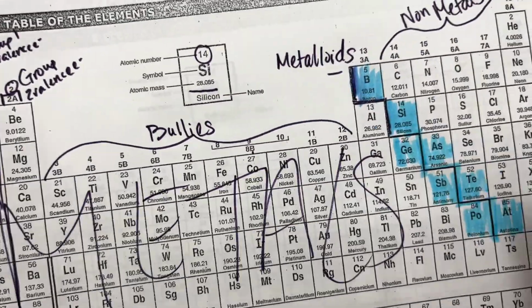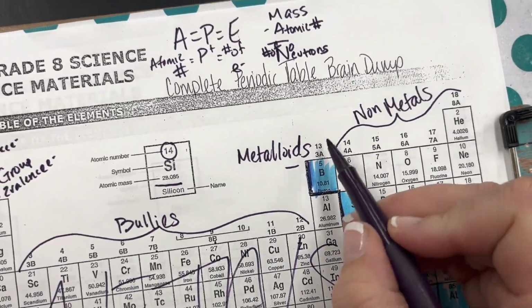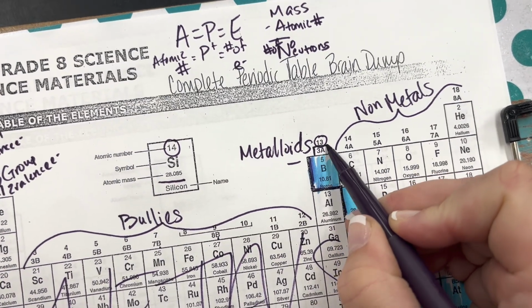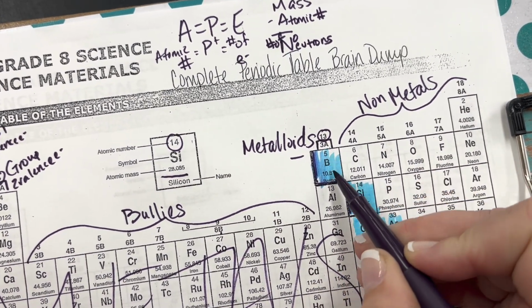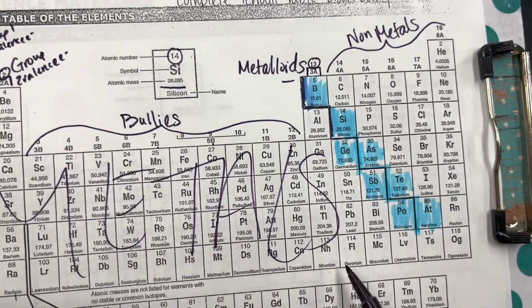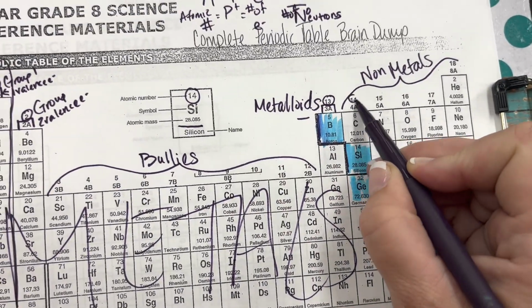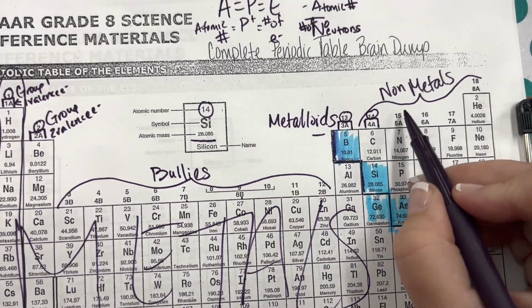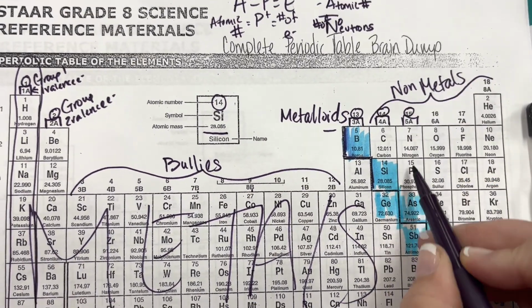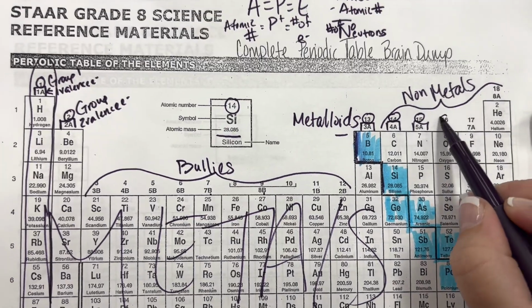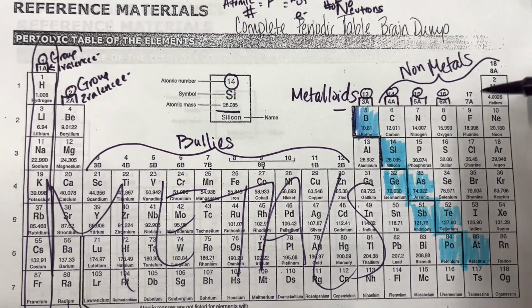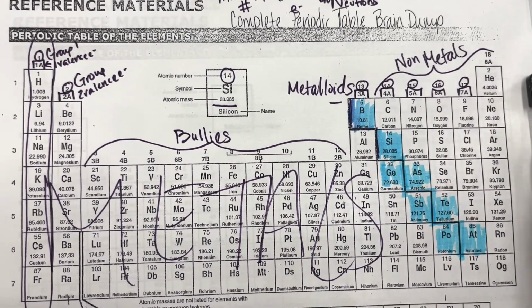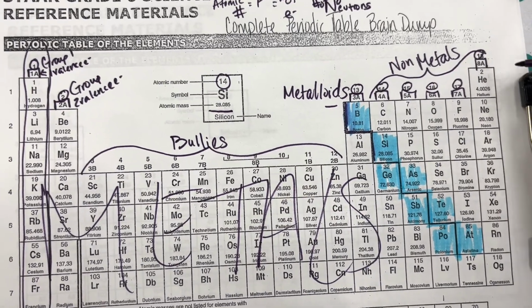So then we skip over to this side of the periodic table, and we learned that this is group 13 with 3 valence electrons. So everything in this group has 3 valence electrons. Everything right here, group 14, 4 valence electrons. And group 15, 5 valence electrons. Then we have group 16, 6 valence electrons. Group 17, 7 valence electrons. Group 18, 8 valence electrons.